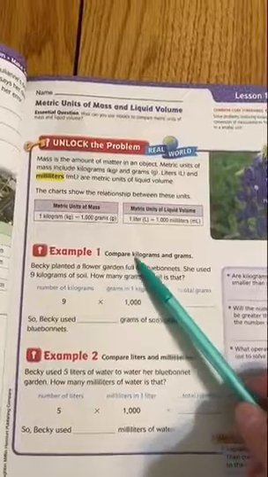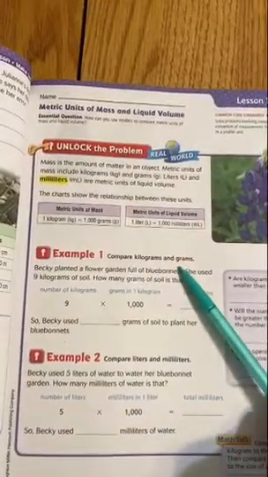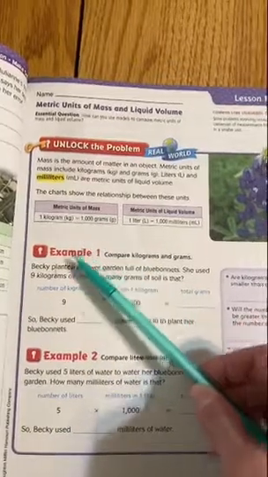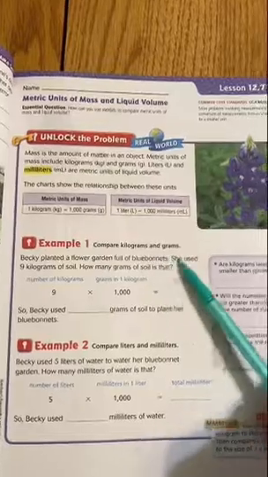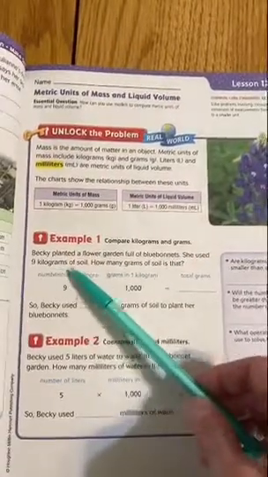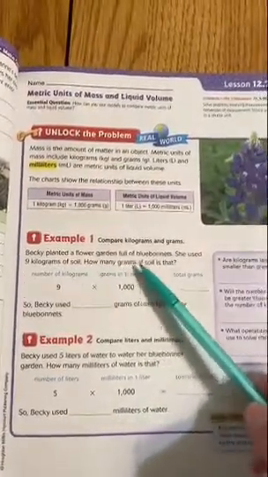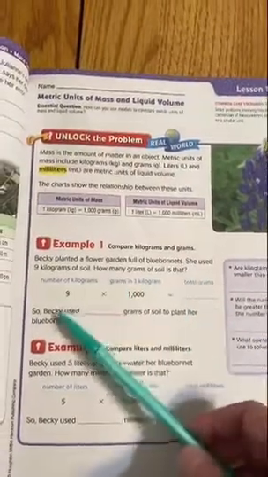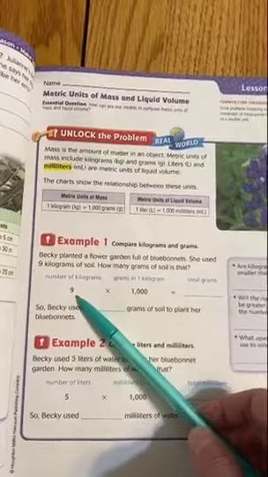So let's go ahead and look at example 1. Compare kilograms and grams. Becky planted a flower garden full of bluebonnets. She used 9 kilograms of soil. How many grams of soil is that? The number of kilograms is 9.